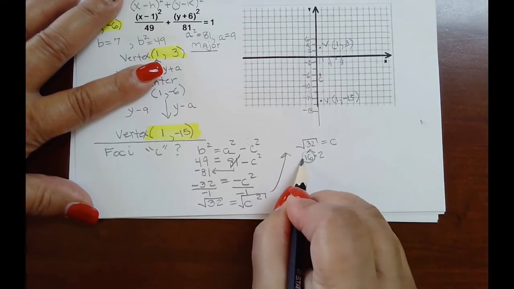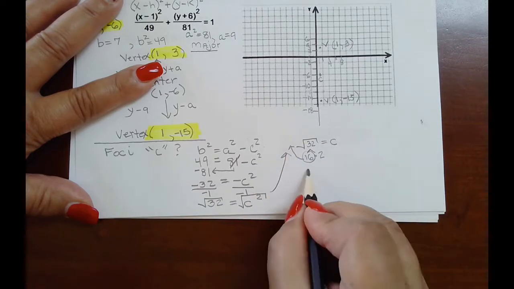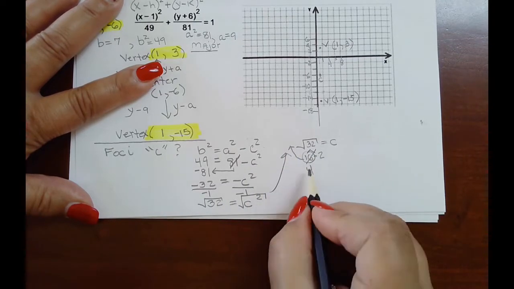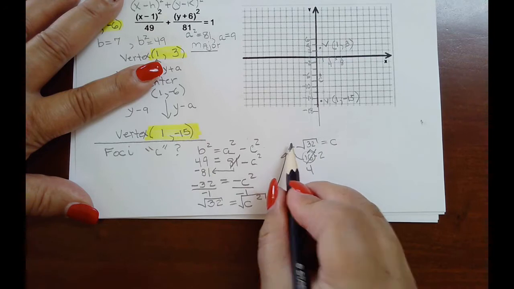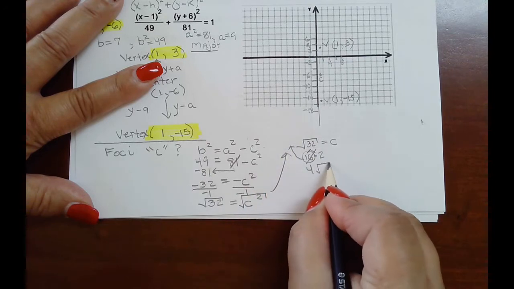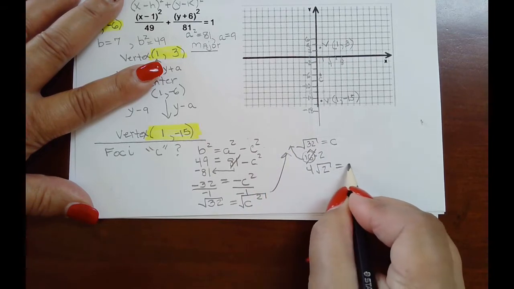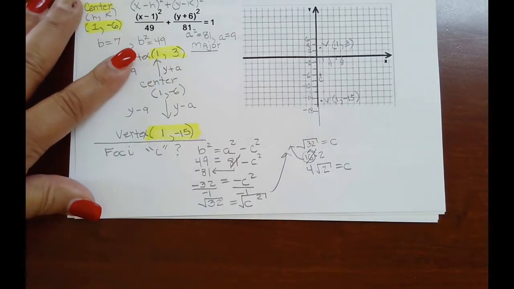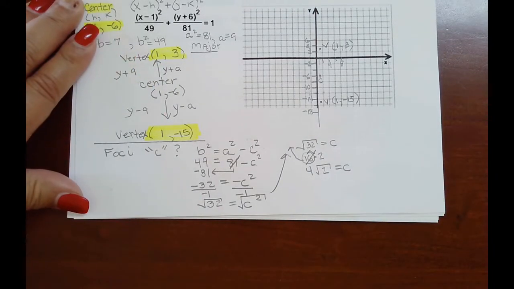You can take the square root of this. In fact, that comes out as a 4. So that was a 16 underneath, but came out as a square root of being 4, and the 2 stays underneath it. So that's the partial square root. So it is this radical that you're going to need if you're going to try and find the foci.